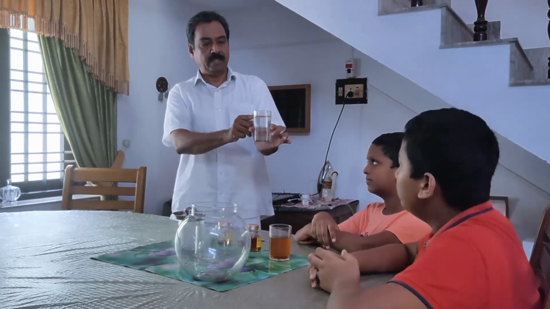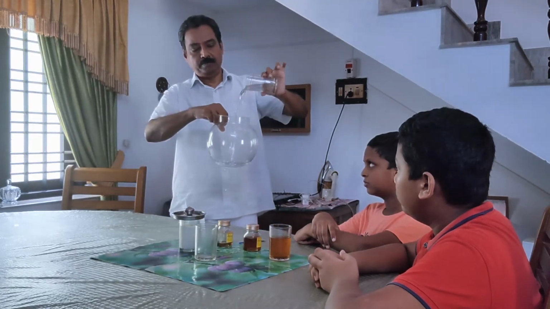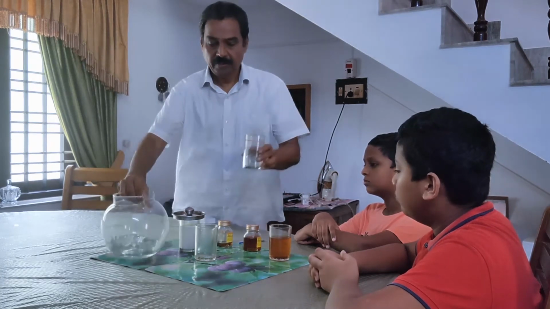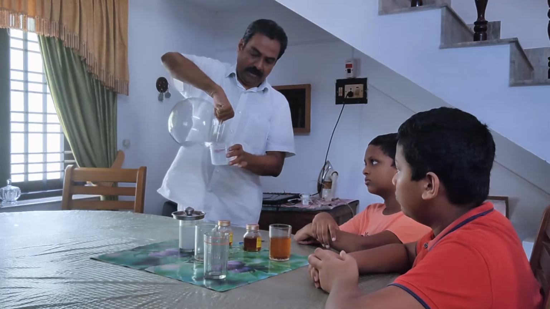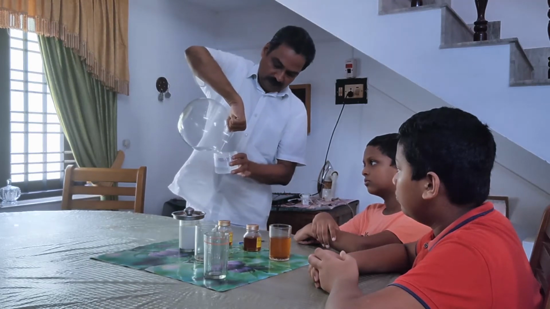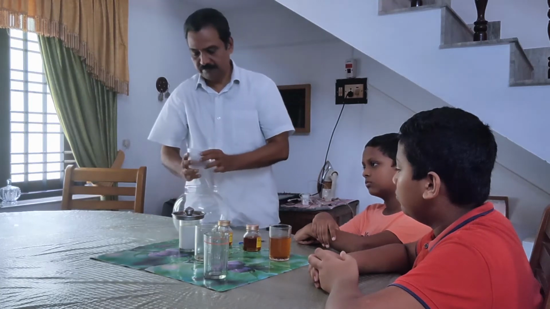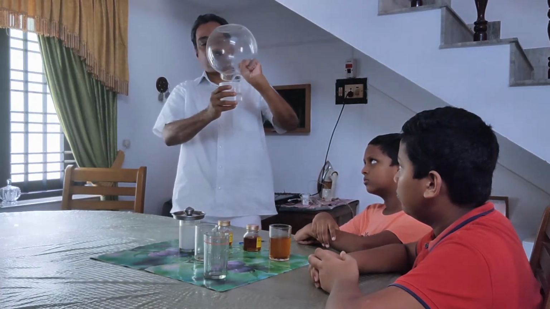For marking the level, I have put a rubber band here, and I am pouring this water into this bowl. See, again it is poured into this container. And which water is poured.